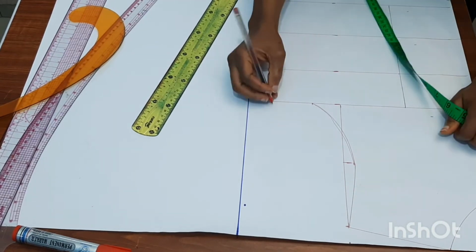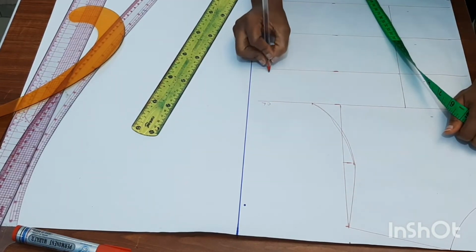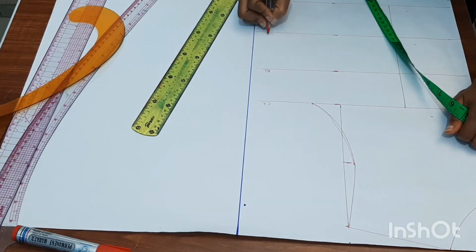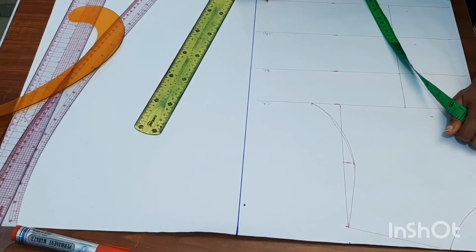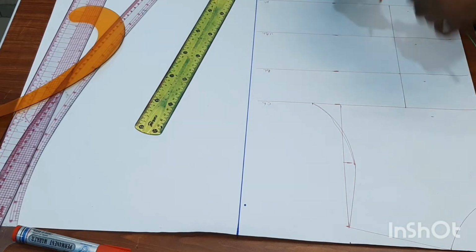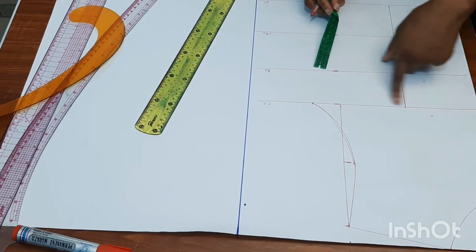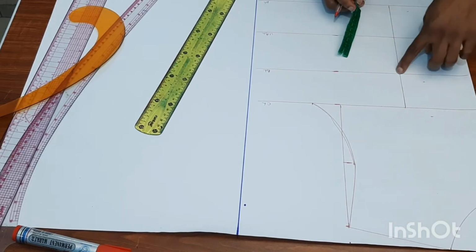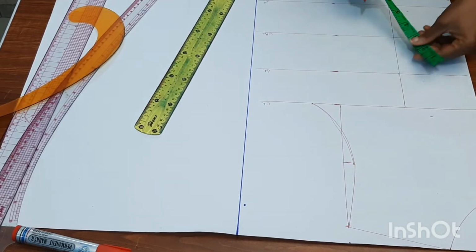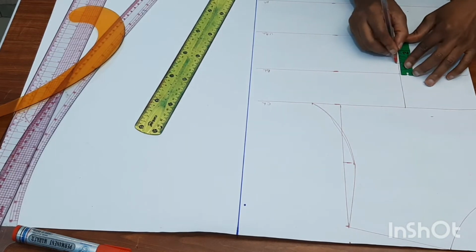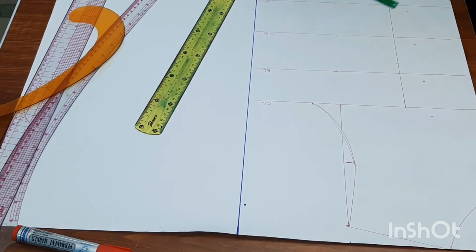So this is the chest line, this is the bust line, this is the under bust line, and this is the waist line. From this chest line, you know that here is the armhole line. This is the bust line, where the dart will start from. What I will do is, from this bust line I will come down by 1 inch. Then for the waistline, I will just take half inch for both sides.